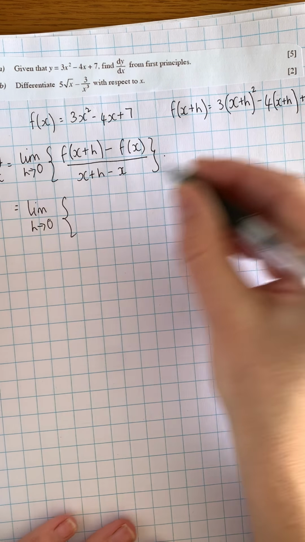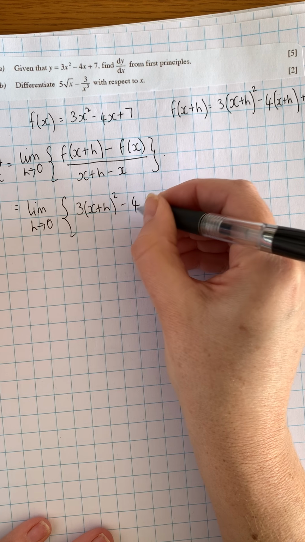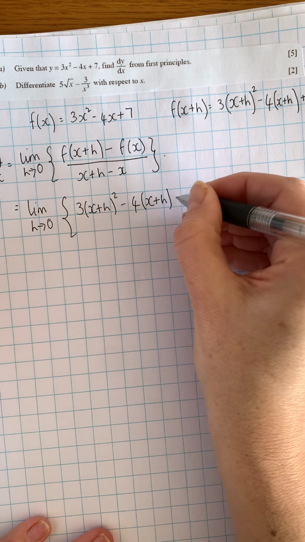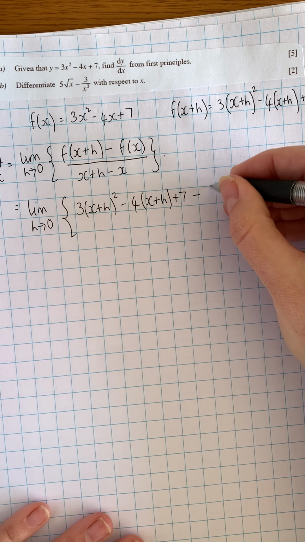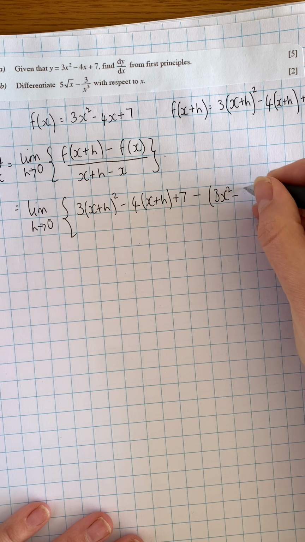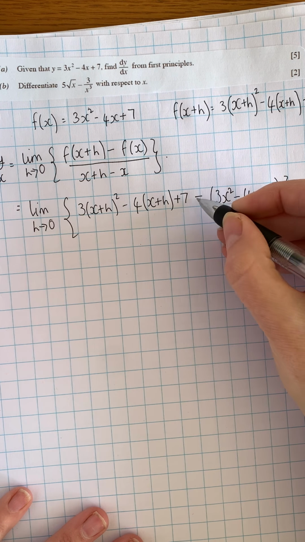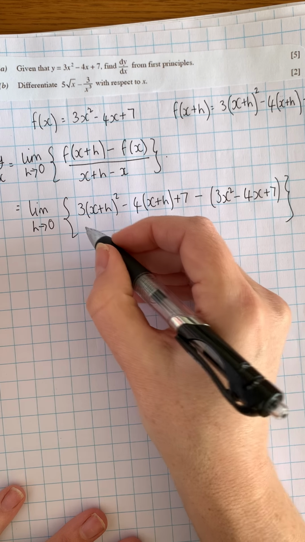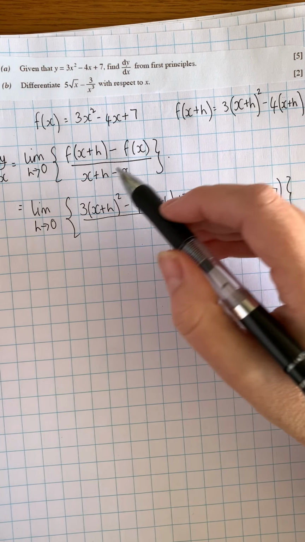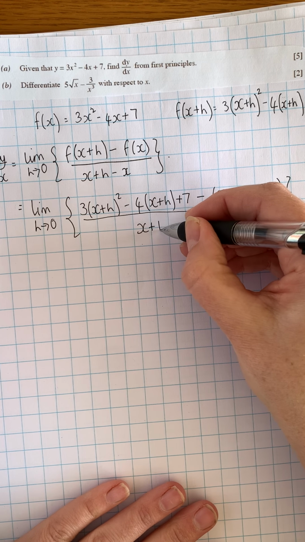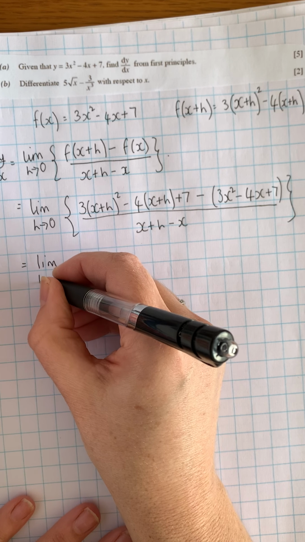F of x plus h is there, 3 times x plus h all squared minus 4 of x plus h plus 7. Take away f of x, which is here, 3x squared minus 4x plus 7. So be careful on that bit, that it's take away all of that. So keep it in a bracket or change the sign right at the beginning. Over x plus h, take away x. Equals the limit as h tends to 0.